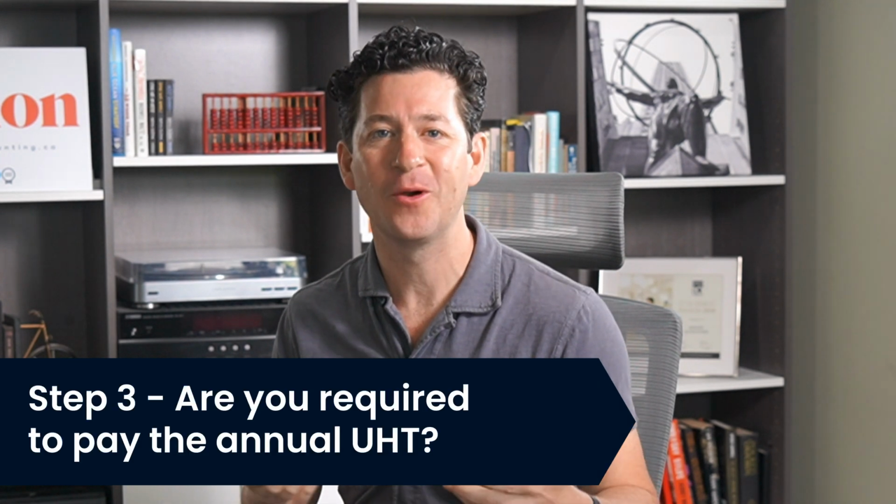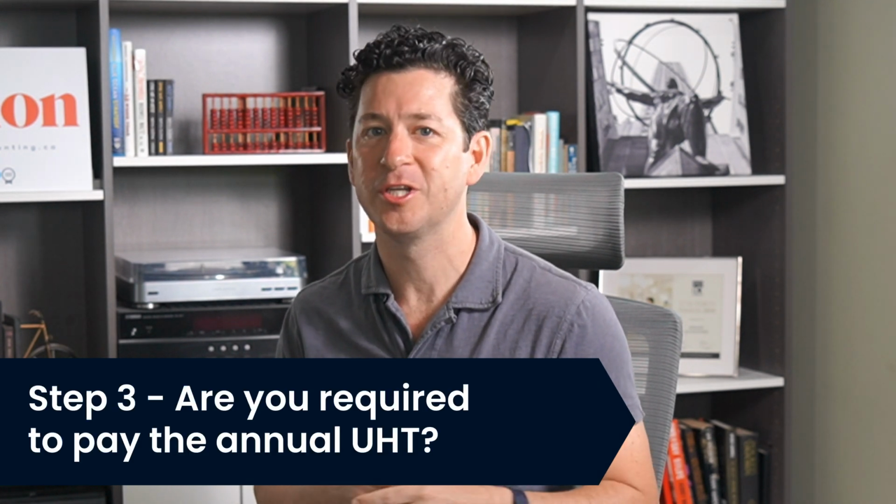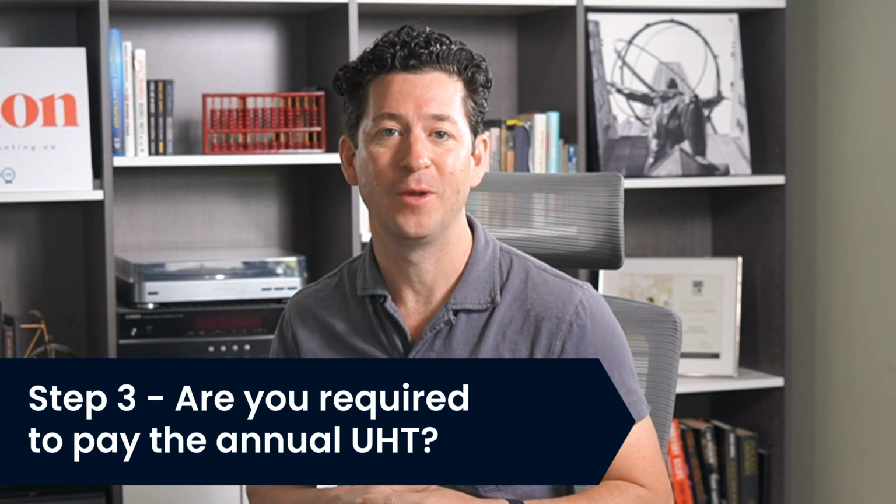Right, let's move on. Step 3 is where you'll find out if affected owners, those who must file a UHT return, have to also pay the UHT. All those who made it to step 3 have to file a UHT return, but not all have to pay the UHT. If you meet any one of the exemptions below, no tax will be payable when you file your return. You would still need to file the return, but won't actually owe any UHT because you would be exempt from the tax. There are 4 main categories of exemption, and I'll discuss the details of each category.